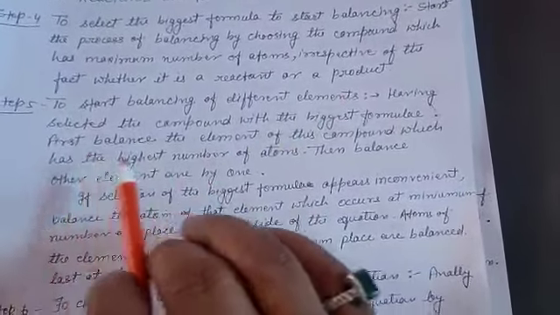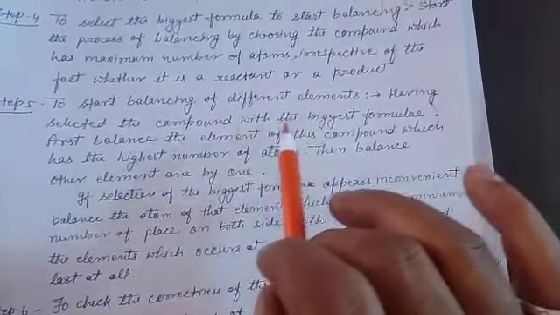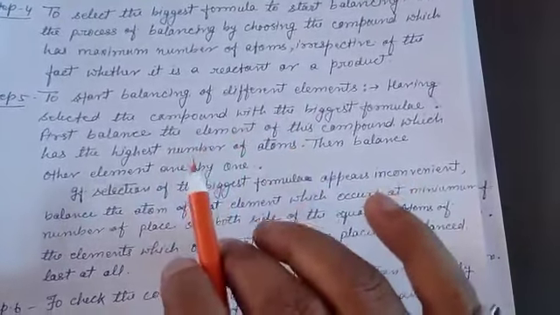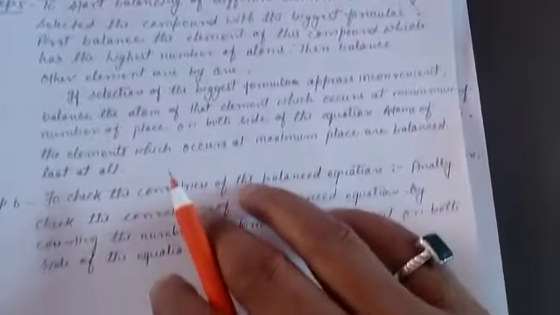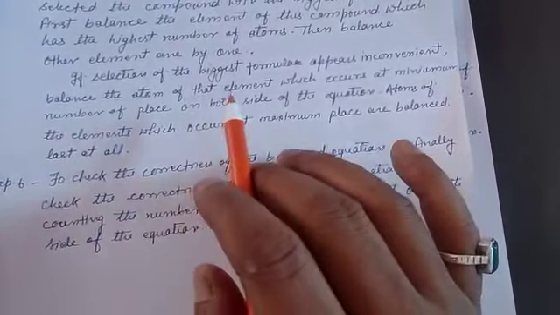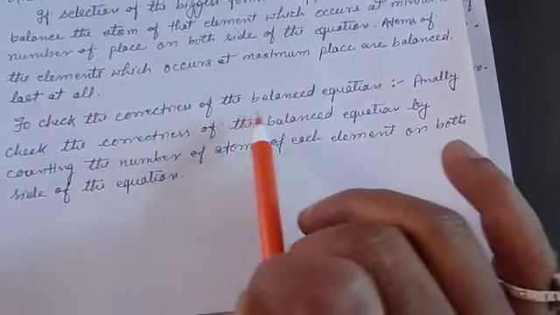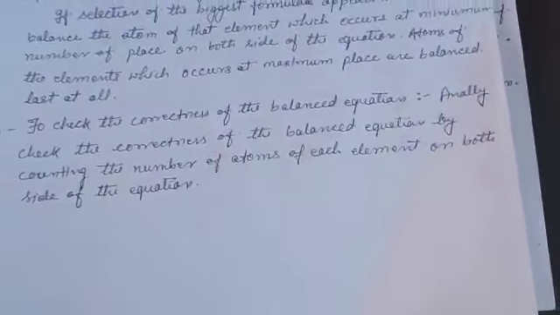In the fifth step, balance the element of the biggest formula in the equation. Next, balance the other elements. Now, in the last step, check the correctness of the balanced equation.